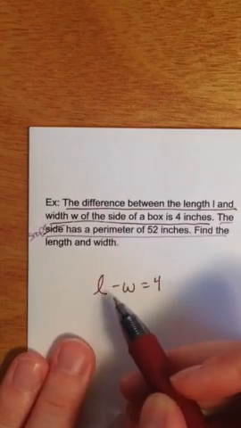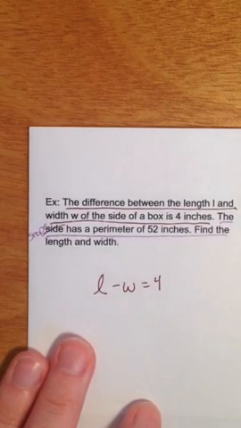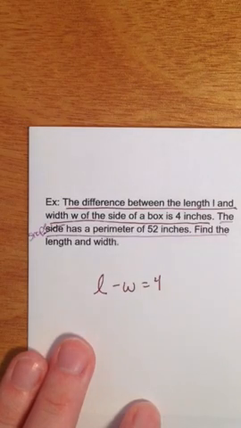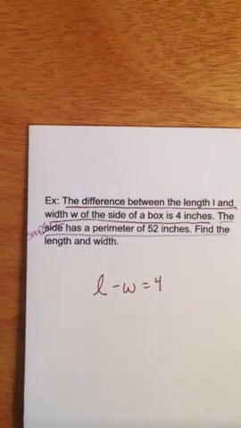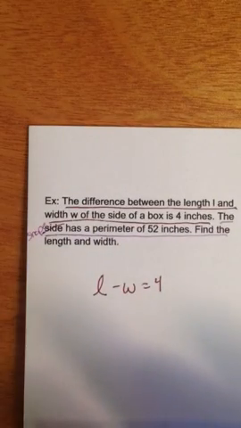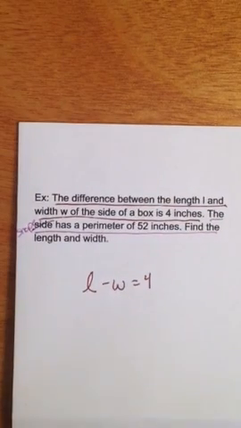Now they usually do a fancy L. I don't care how you write your L. If you just write it like a regular capital L, that's fine. Okay? Now the second one is a bit tricky because it says the shape has a perimeter of 52 inches. Now, whenever you're dealing with length and width, that's a rectangle. Unless they tell you it's 3D, then it would be some sort of cube shape.